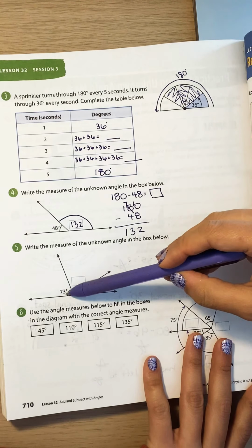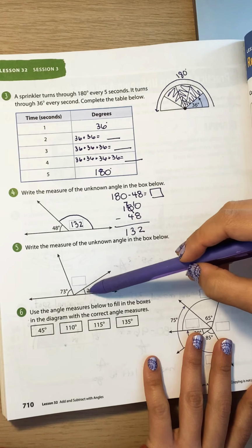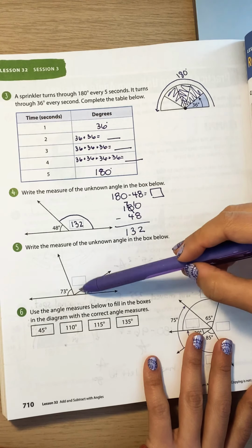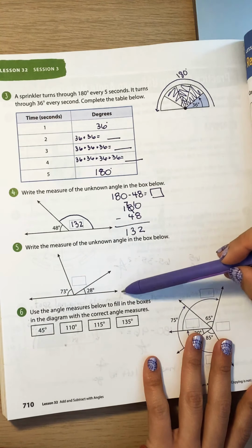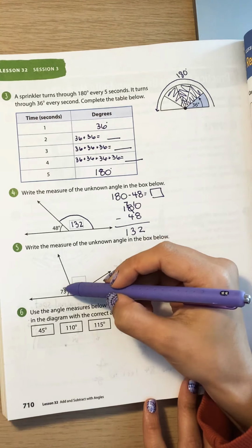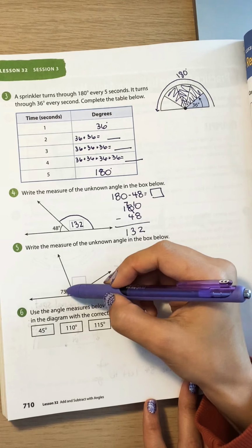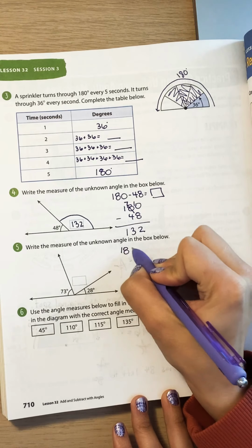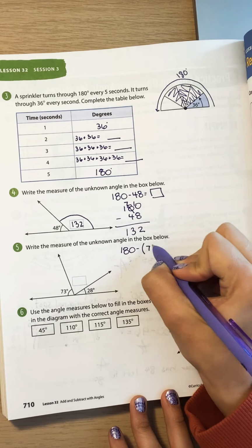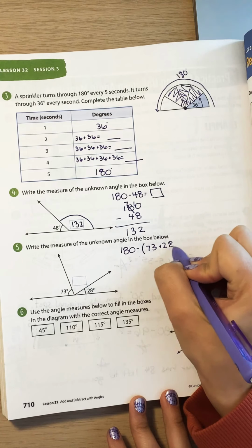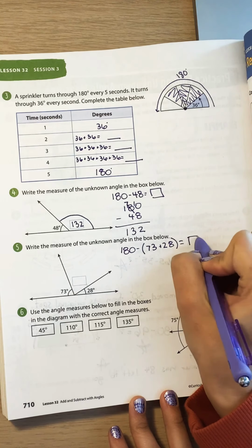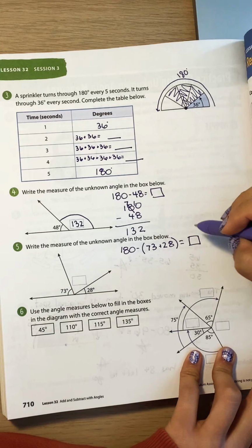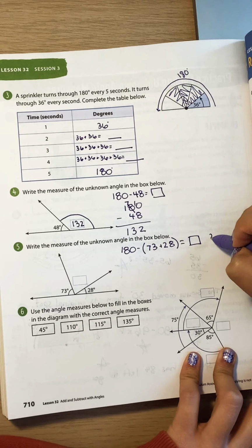We know this angle right here is 73 degrees. I know this one is 28 degrees. I need to figure out what this one is. But again, this is a straight line. So it's going to be 180 degrees minus the sum of those two will give me this. So it's going to be 180 minus, and in parentheses, those two added together equals my unknown. So 73 plus 28 is first.